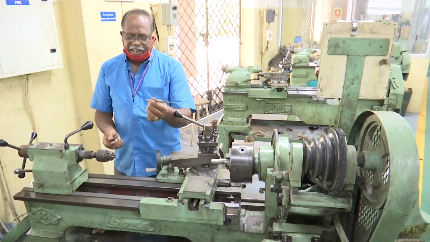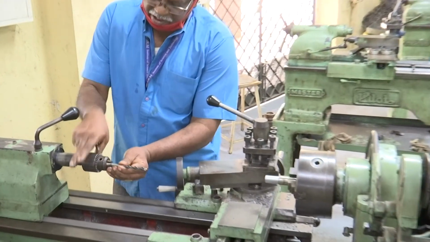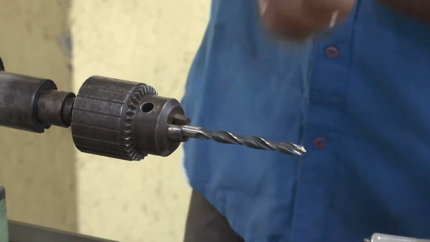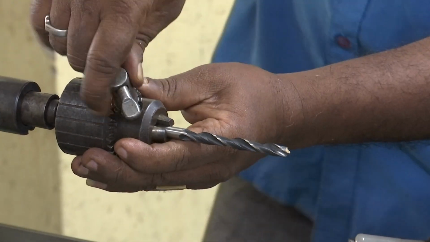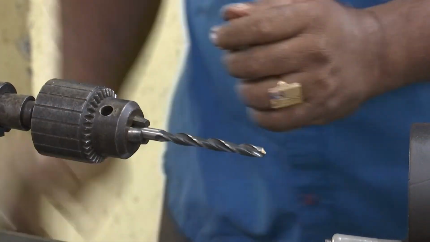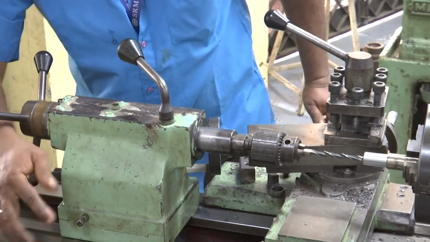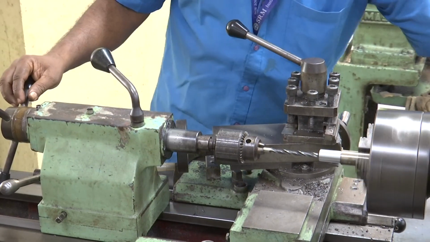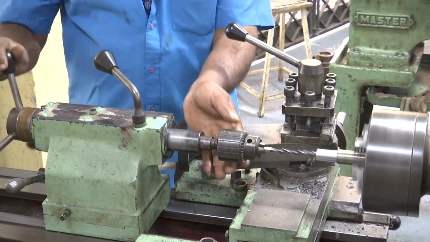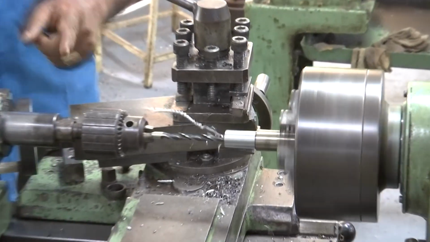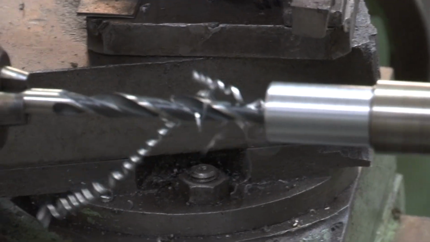So listen, that is the drill bit. So that is a drilling operation. I fix the drill bit in the drill chuck with the help of the tailstock. Then we tighten the drill bit. Then I move the tailstock near the job. Then we lock it. I start the machine. I move the handle. We remove the material. So that is called the drilling operation.